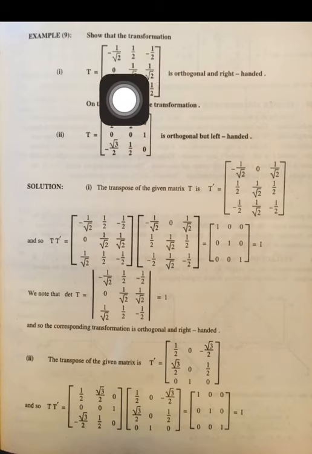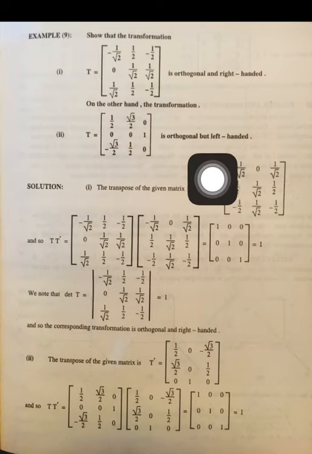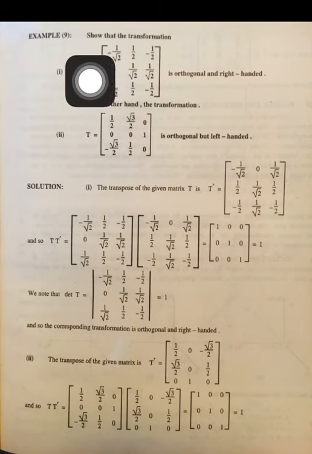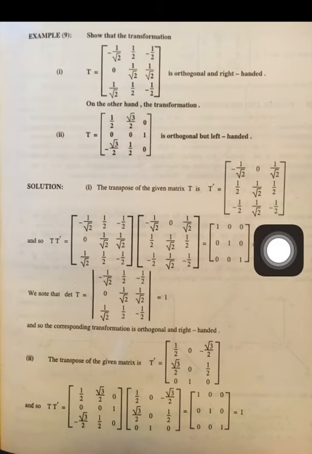So I am taking the transpose of T. In the transpose I change rows into columns. So the first row changes into the first column like this, the second row changes into the second column, and the third row changes into the third column.